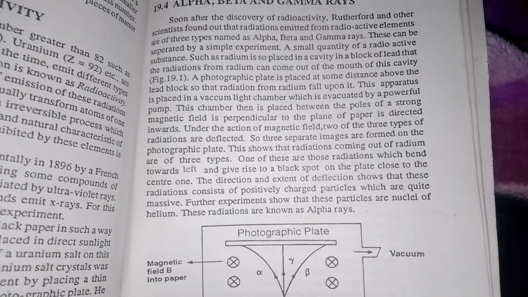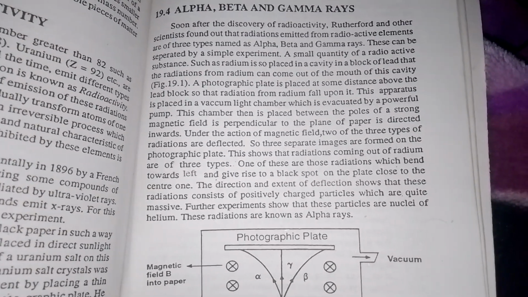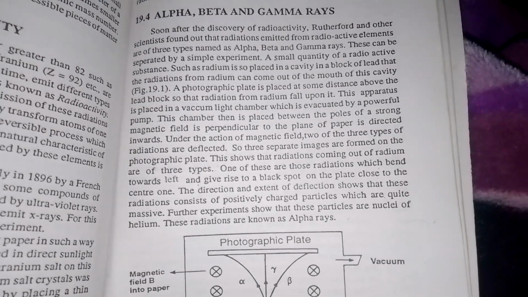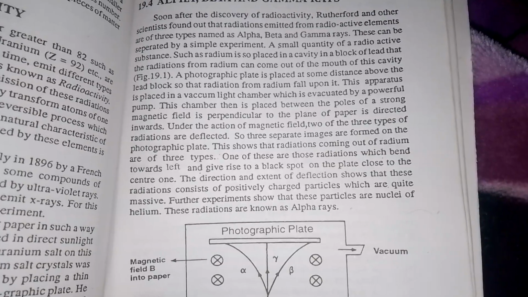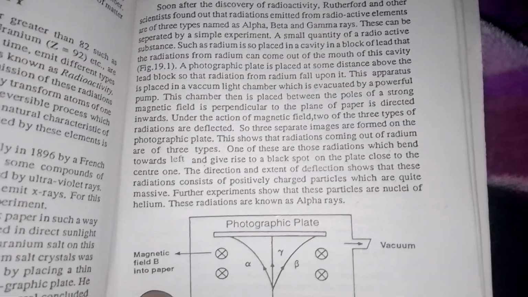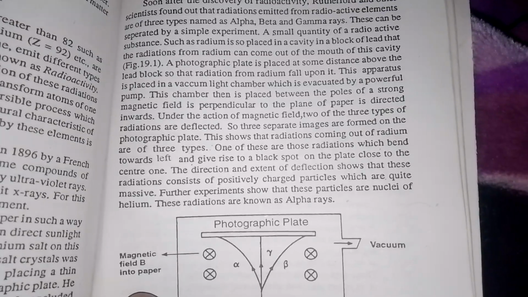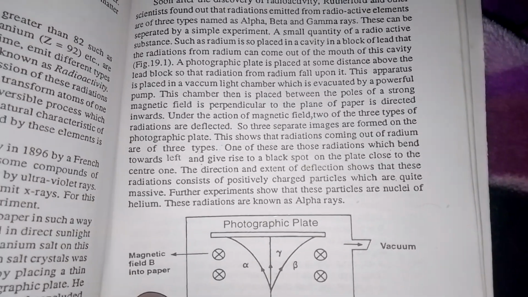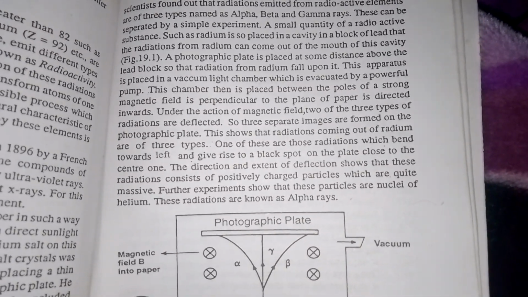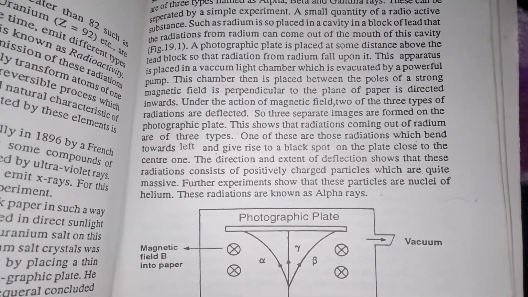One of these is those radiations which bend towards the left and give rise to a black spot on the plate close to the center one. The direction and extent of deflection show that these radiations consist of positively charged particles which are quite massive. Further experiments show that these particles are nuclei of helium. These radiations are known as alpha rays.